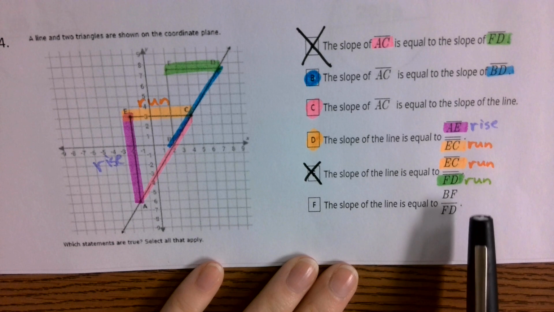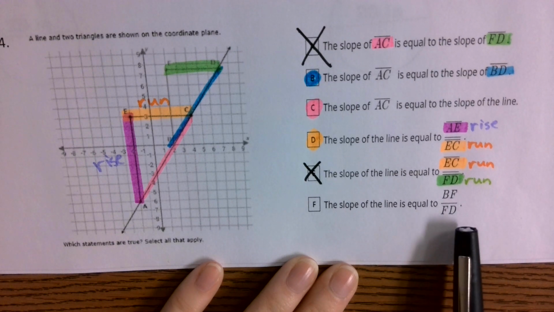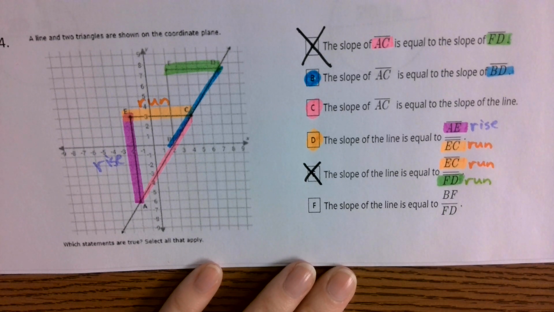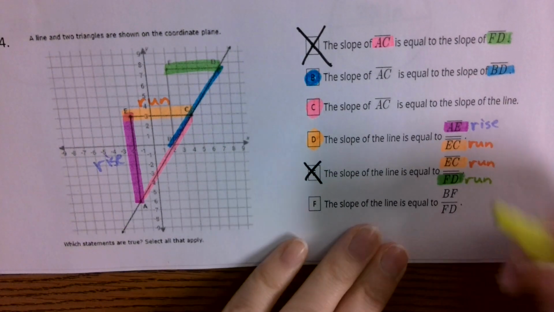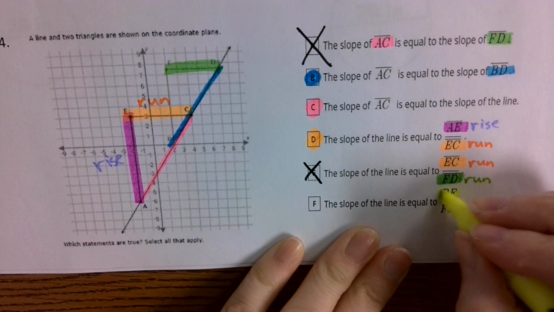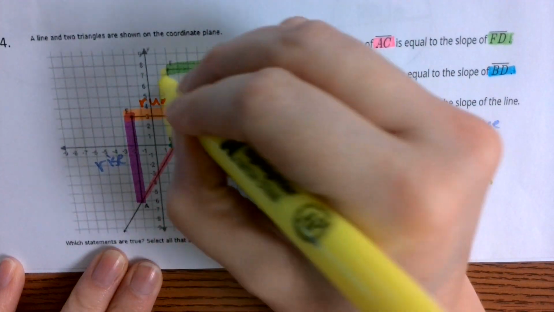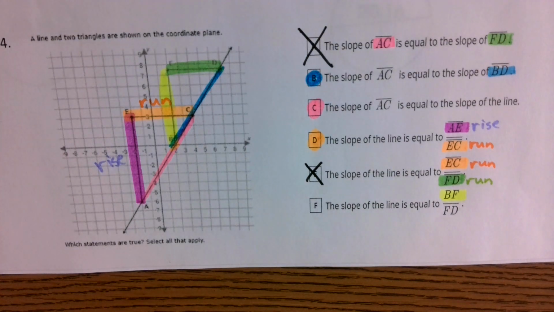This one says BF over FD. I'm going to go ahead and highlight this one in yellow. BF. BF starts here and ends here. Is BF a rise? Yeah. BF happens to be a rise.